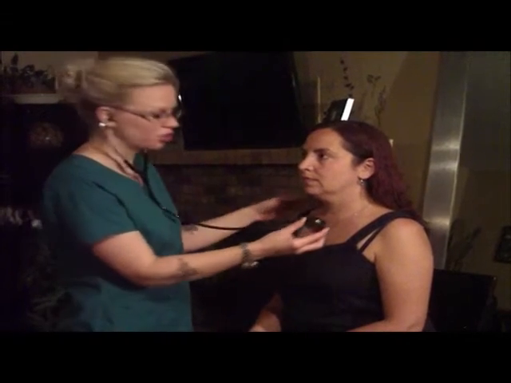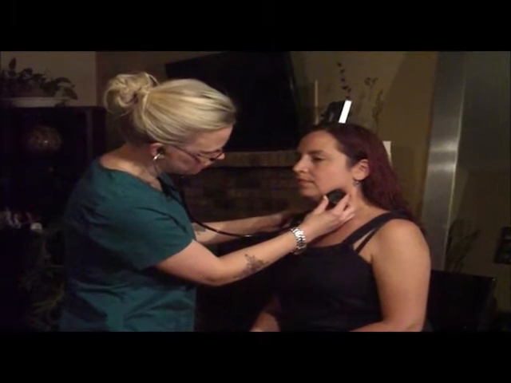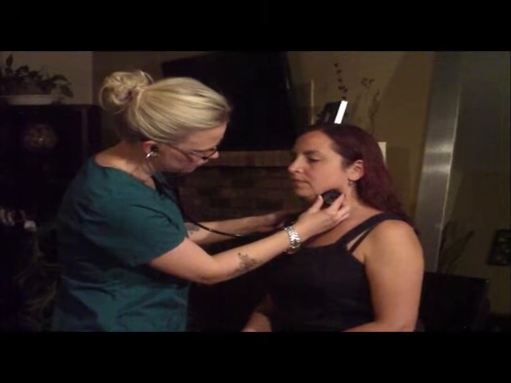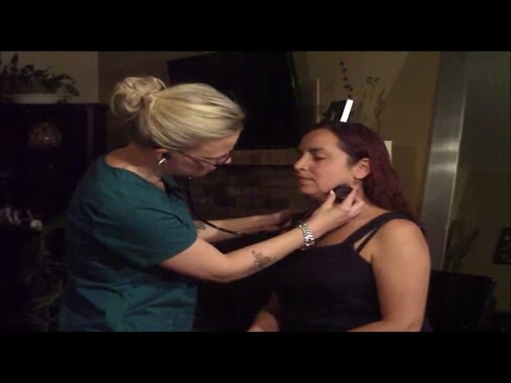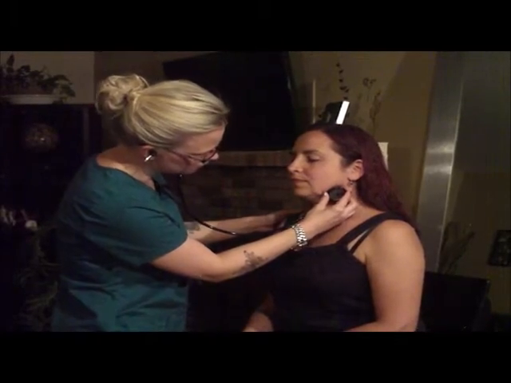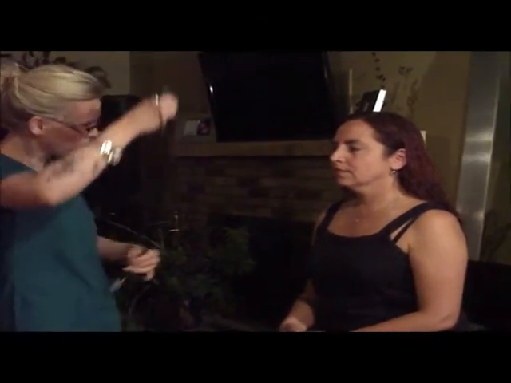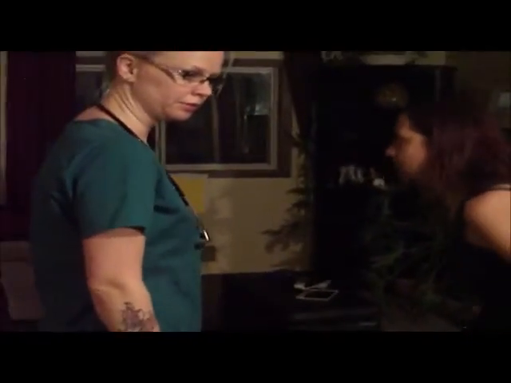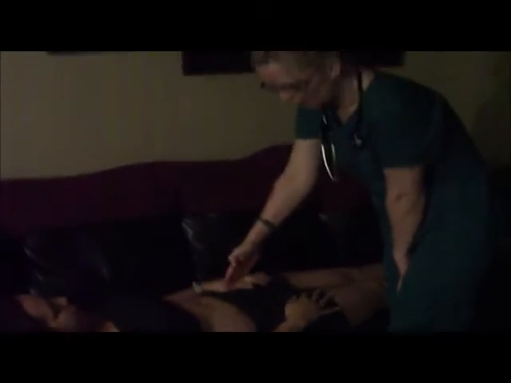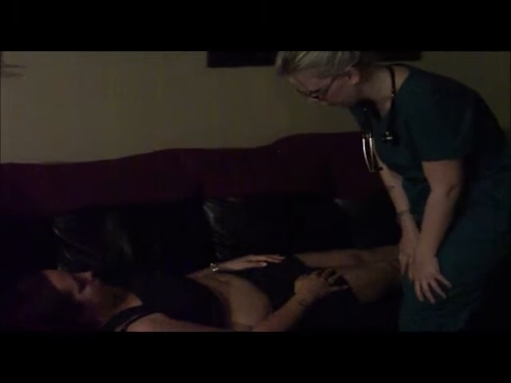Okay, and then I'm going to listen to the jugular. Perfect. Okay, now I'm going to have you lay down. We're going to work on your abdomen. Okay, I'm going to have you just roll up. There we go. So everything is symmetrical, midline. Her umbilicus is midline. No issues there, no bruising, no lesions.